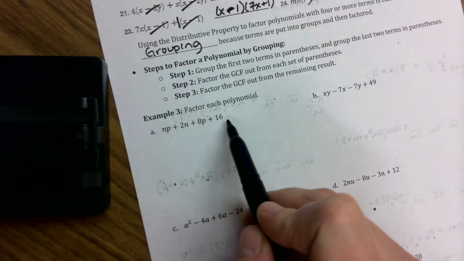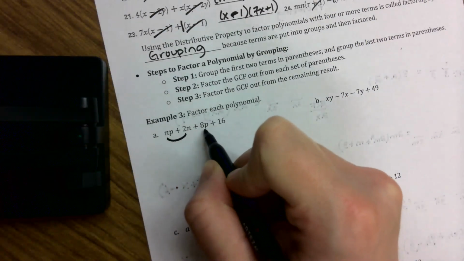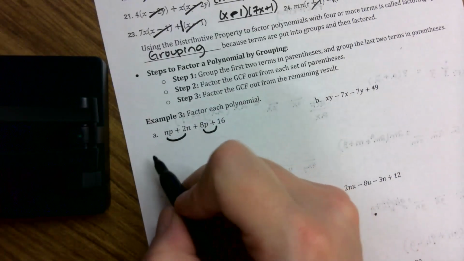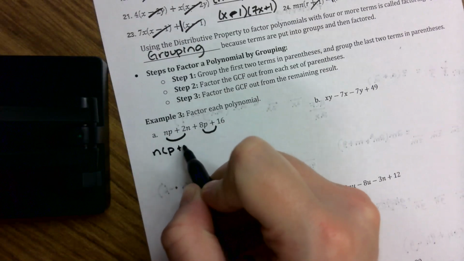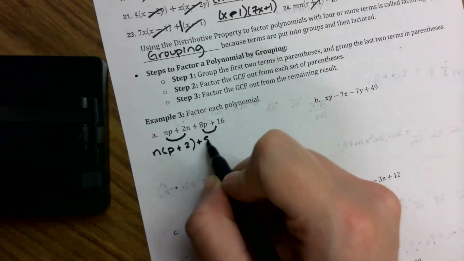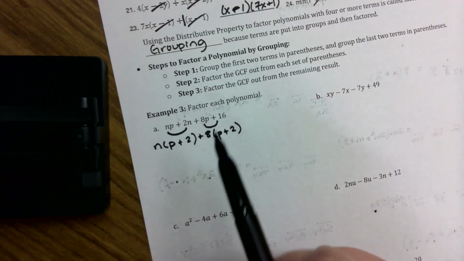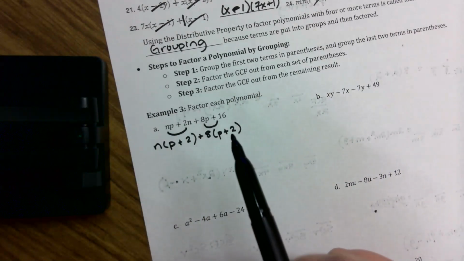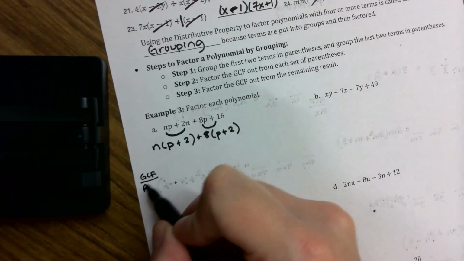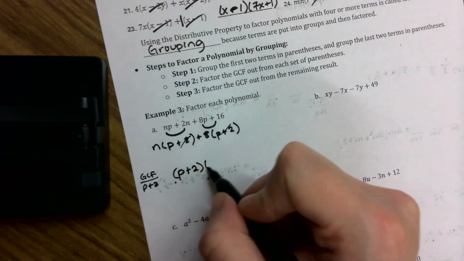So here I have no GCF. But if I group these terms and I group these terms, we have GCFs between them. Between these two, I have n, and then I'm left with p plus 2. Between these two terms, I have a positive 8, and then I'm left with p plus 2. Why I group is so that I get the same thing twice. So I can say, okay, now I have a GCF of p plus 2. When I do that, p plus 2 is multiplied to n plus 8.